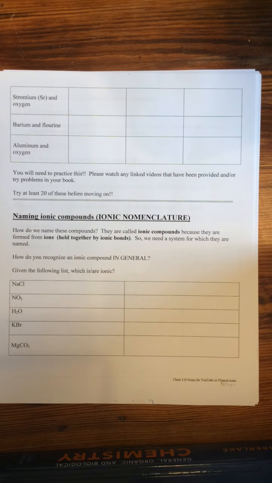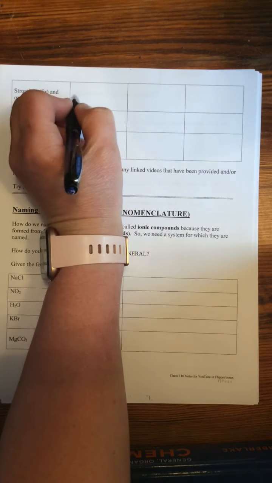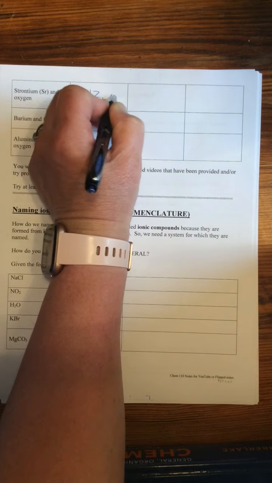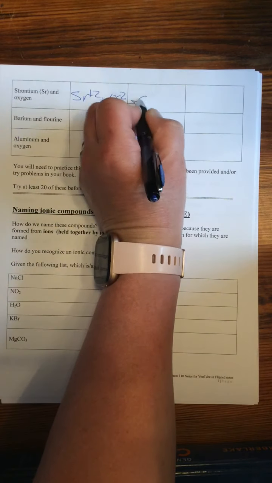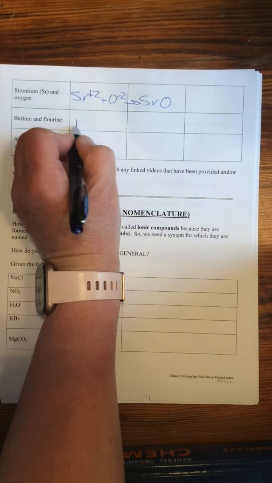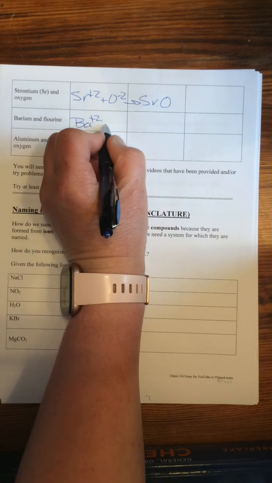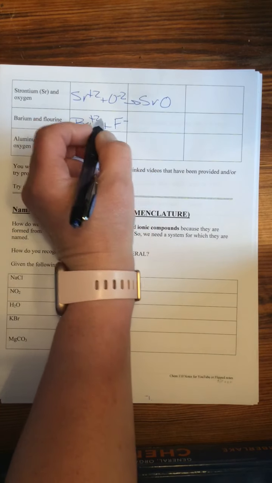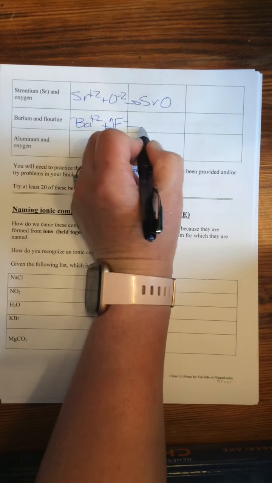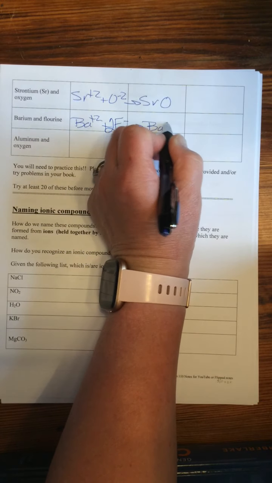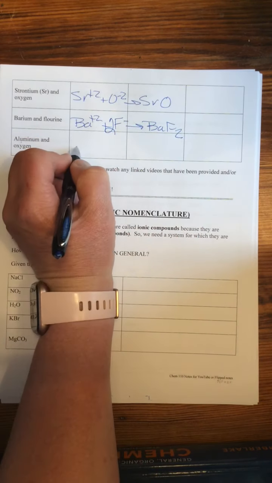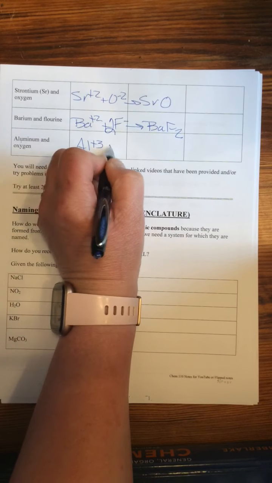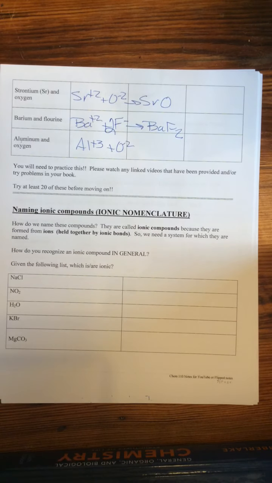All right, so here are a few more examples. Strontium +2, oxygen -2, SrO. Barium +2, fluorine -1. We need 2 of them, so we get BaF2. Aluminum and oxygen. You see this a lot.